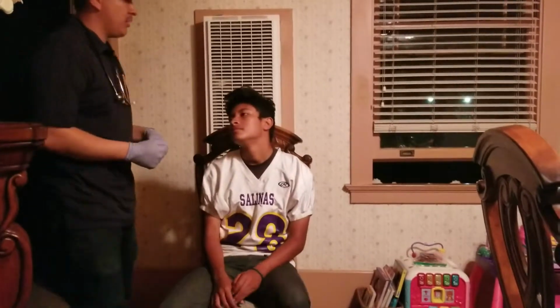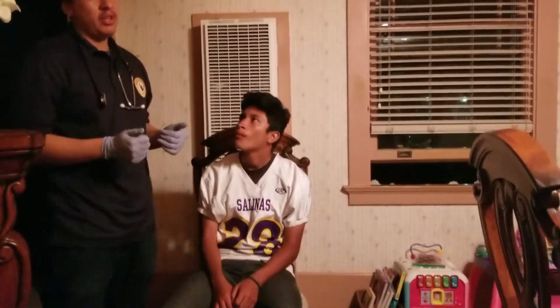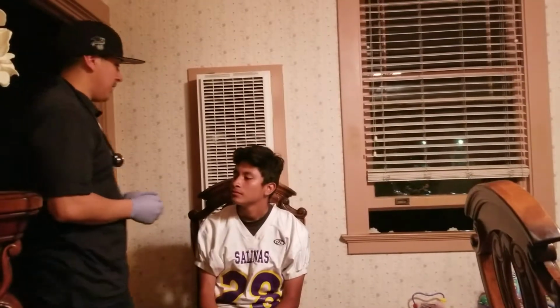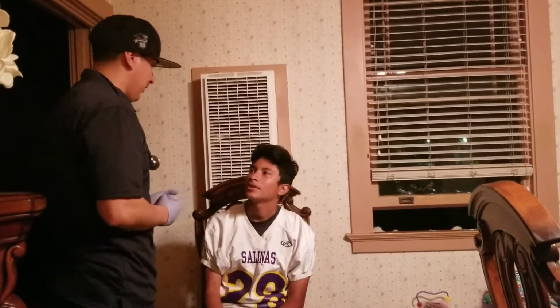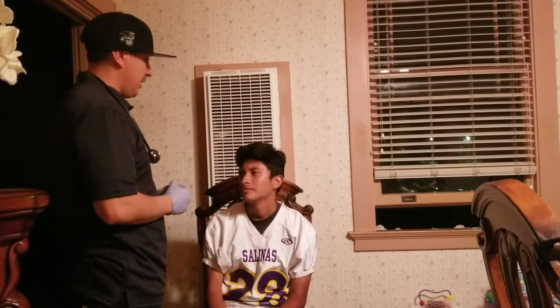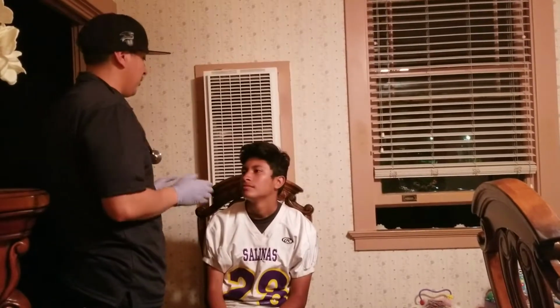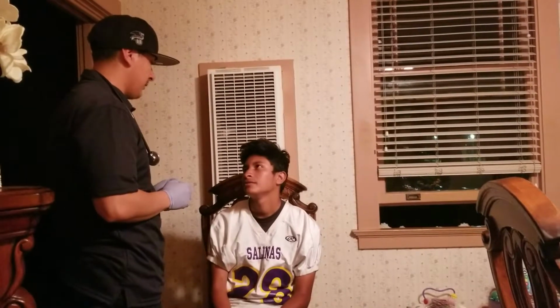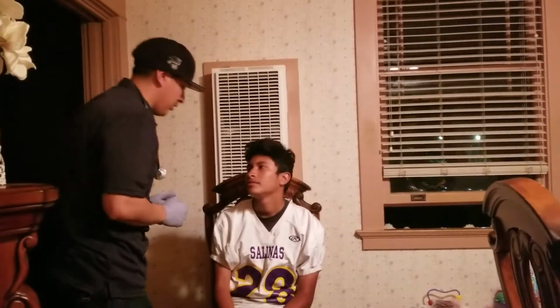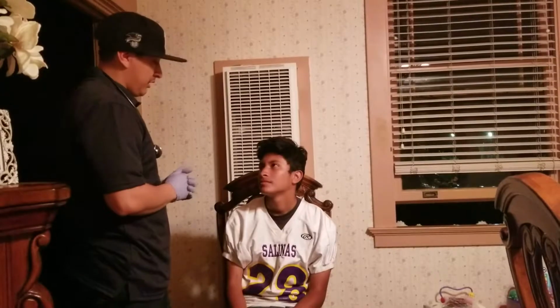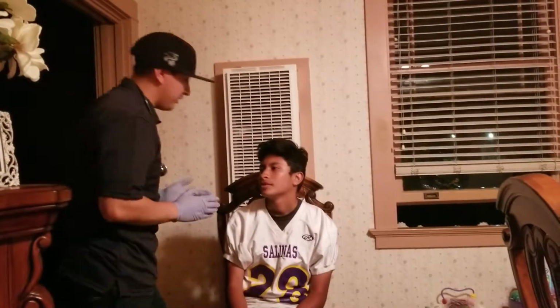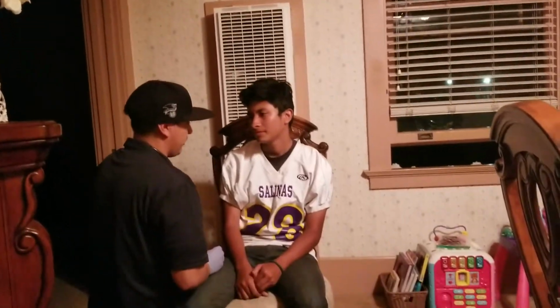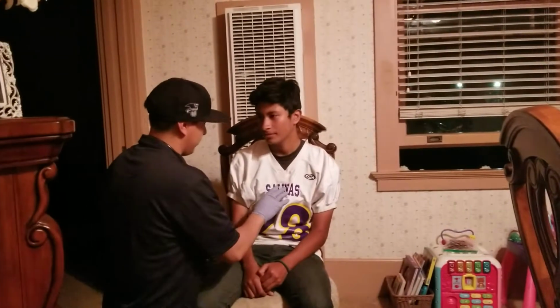So I'm going to go based on my OPQRST. So when did this pain occur? During football practice. During football practice? Okay. And does anything make it better or worse? It gets worse when I run and tackle. It gets worse when you run and tackle? Okay. Can you describe your pain? It's a very sharp pain. Very sharp pain? Right here in the middle? Yeah. Towards the middle of the chest?